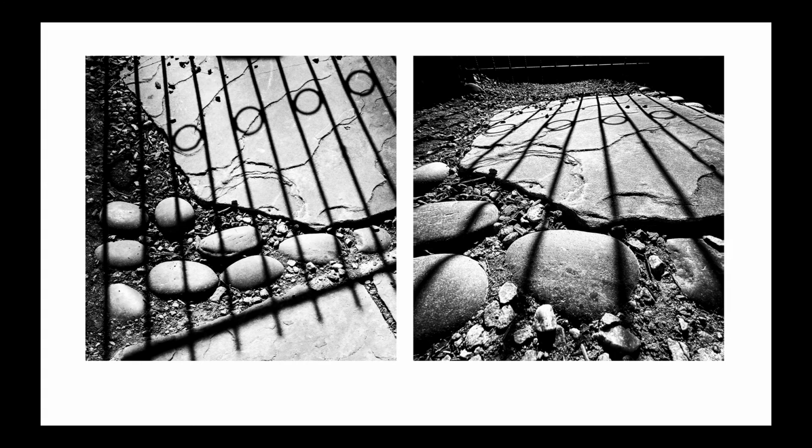Same spot, same time, same day, within minutes. So I was just playing with the compositions, getting up high and looking down, and then getting down low and letting the camera swoop up into the top corner. Once again, a little editing to make the shadows blacker.